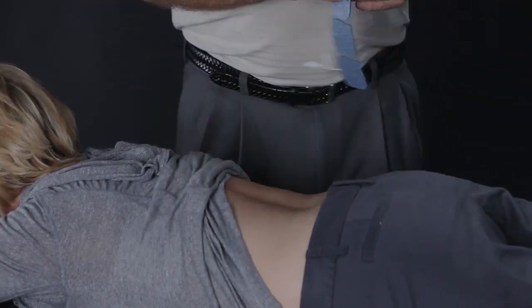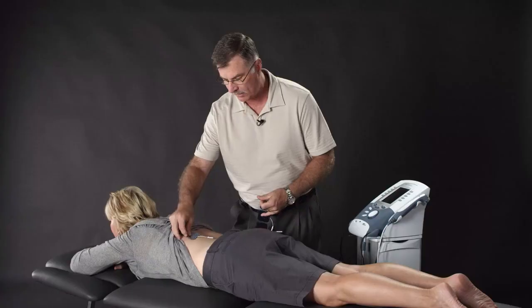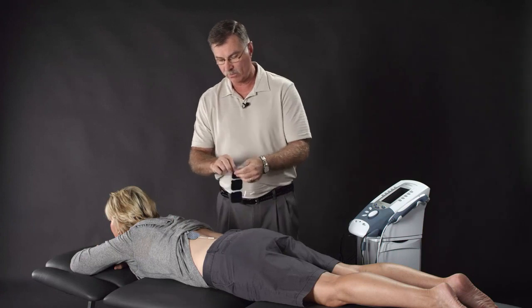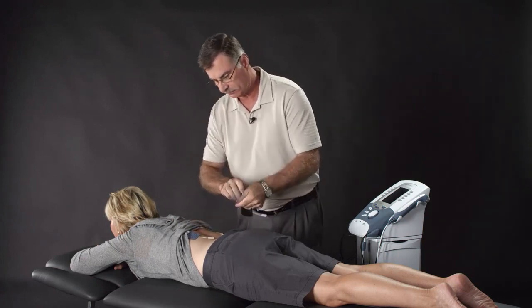We will then place the electrodes on the skin. Remember, with interferential, we want to do this in a crossing pattern. So since we're treating the whole low back, we're going to put 4 electrodes on the patient.